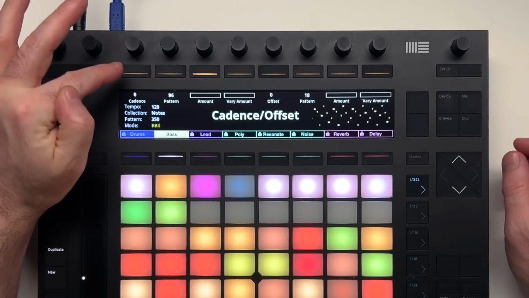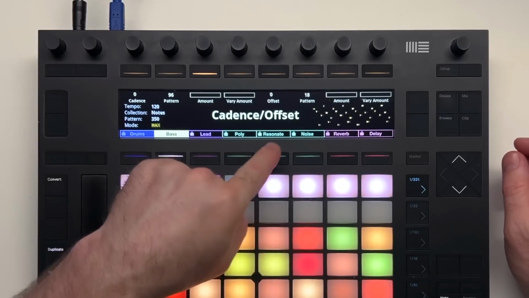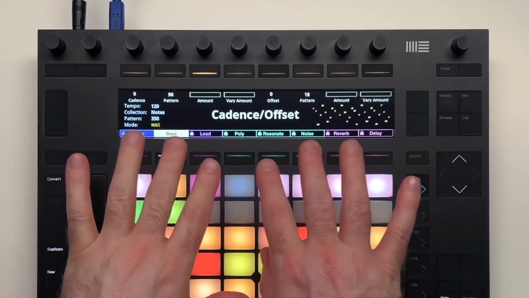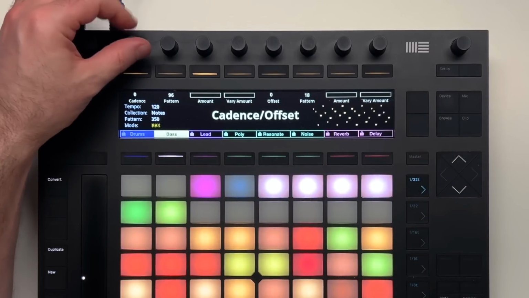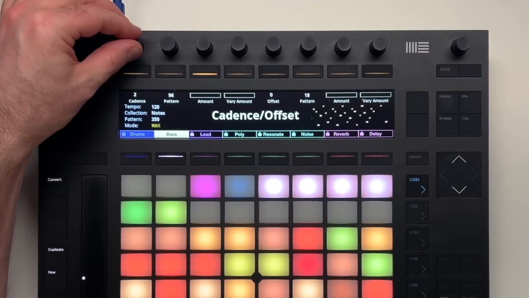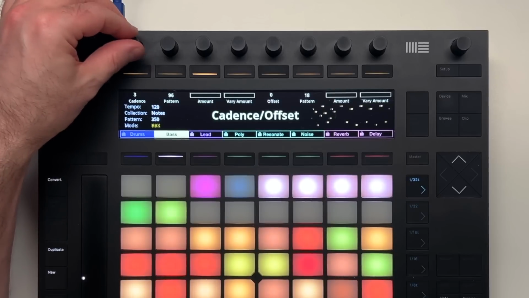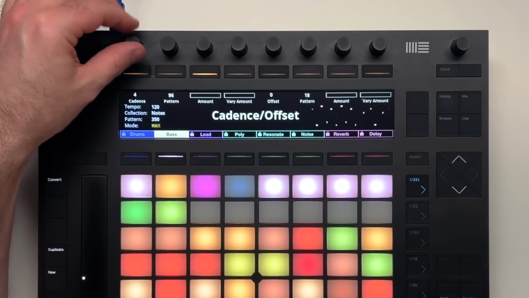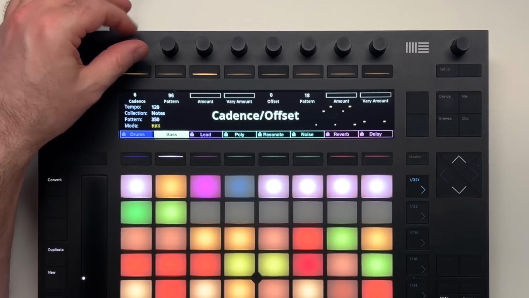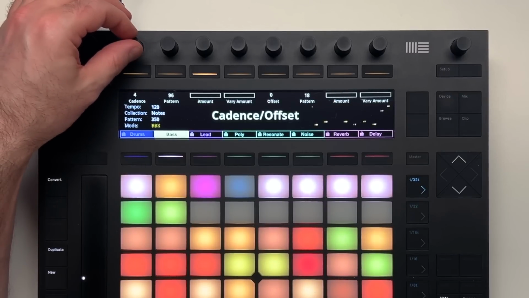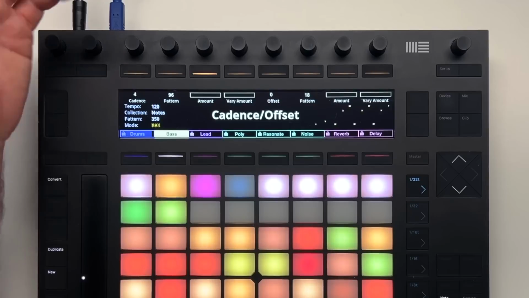Okay, so cadence and offset. So this affects the rhythm. So if I turn the cadence up here, I'm now getting 8 notes, 3/16, etc. So that's really cool.